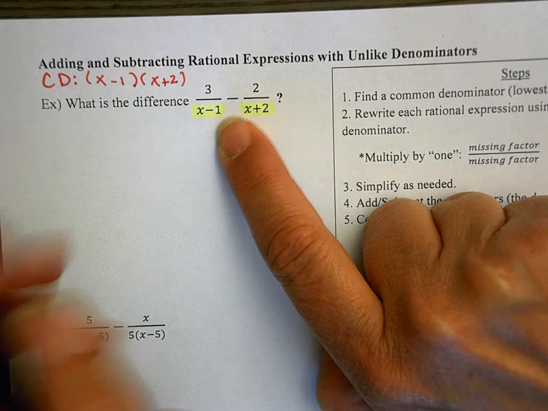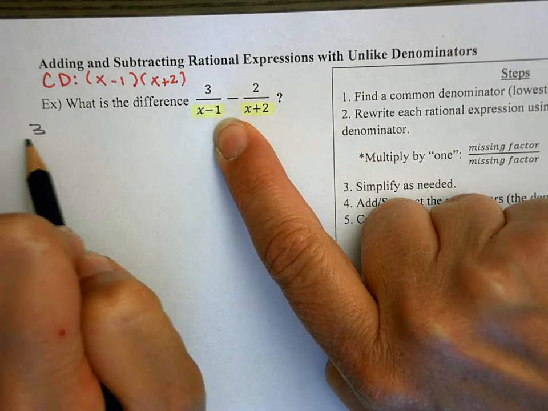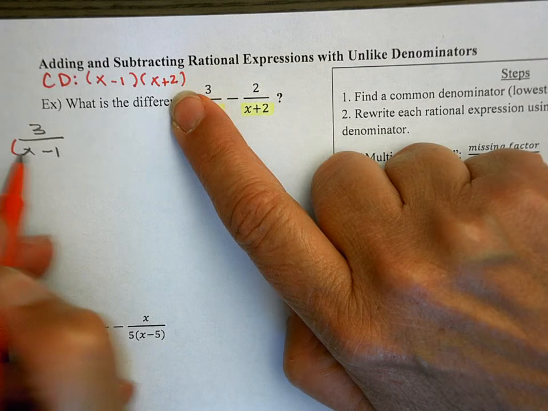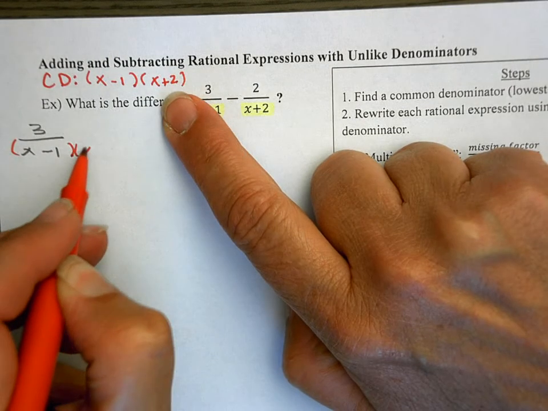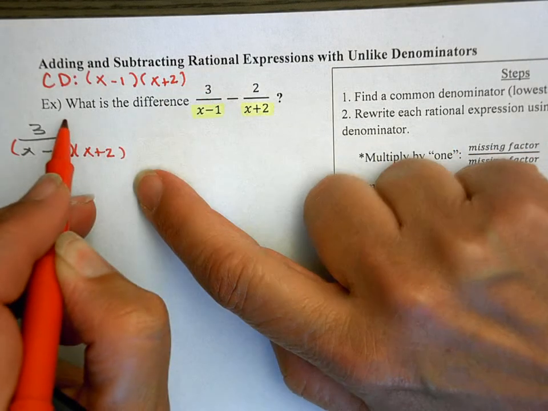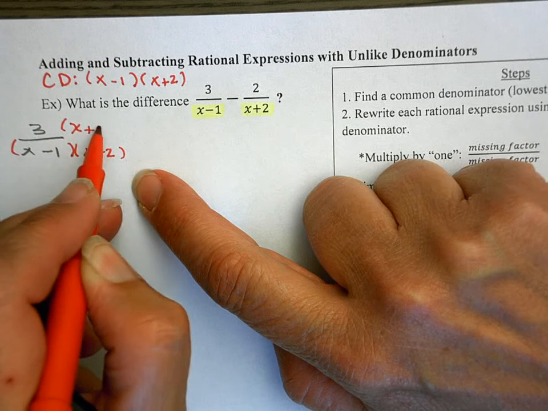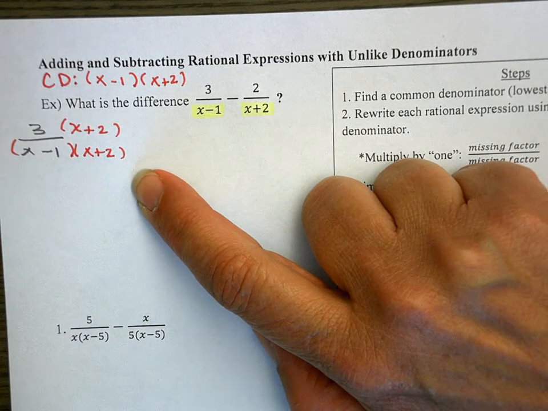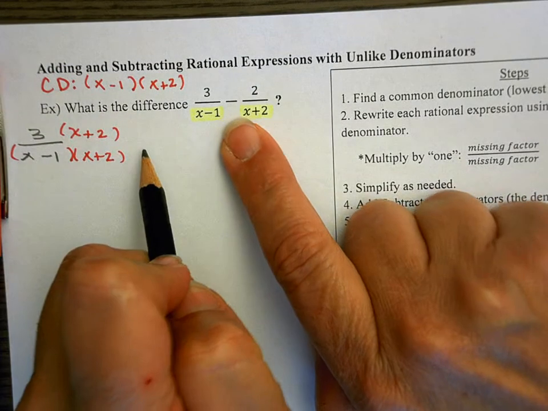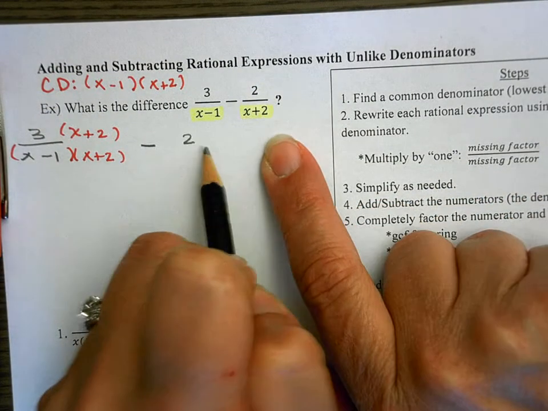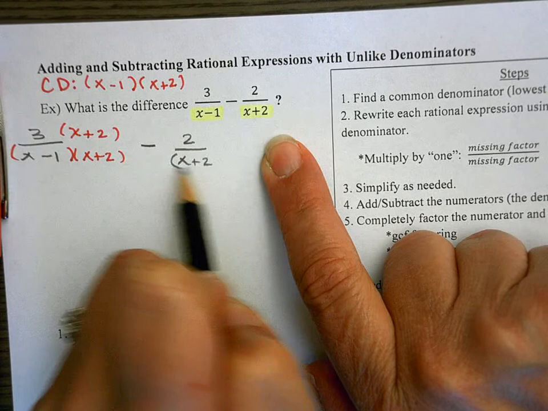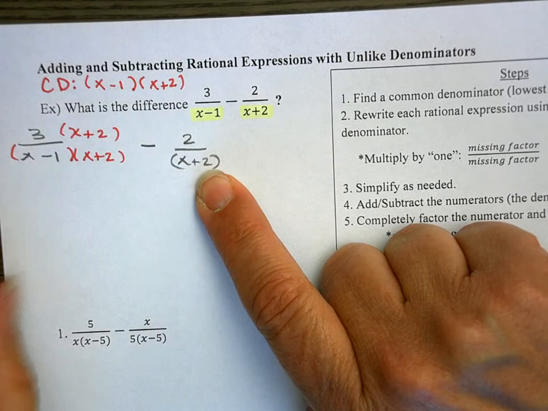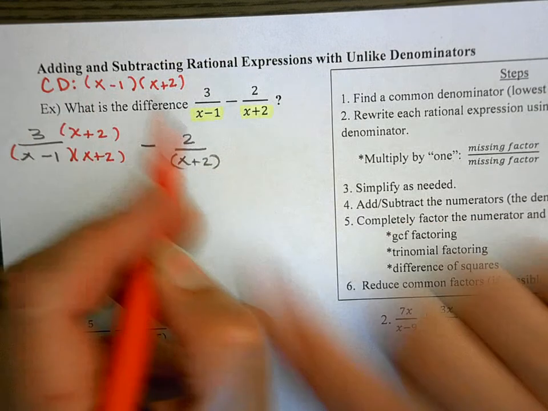So then I'm going to take that first fraction, and I need to get the denominator to be this, so I have to multiply by x plus 2. And I have to do that to the numerator and to the denominator, right? Because this has to be equal to 1 here. And then I'm going to do the same thing for the second fraction. So I have that 2 over x plus 2. And again, this denominator needs to turn into this, so that means I need to multiply by the piece missing, which is x minus 1.